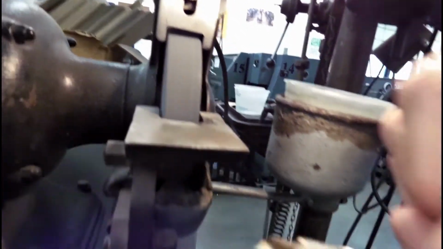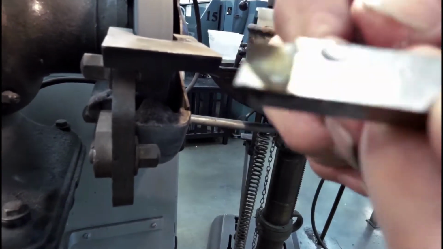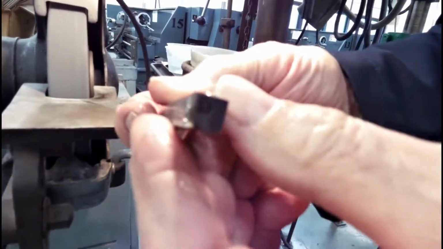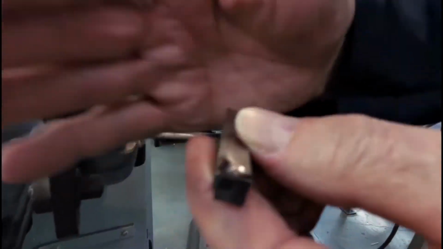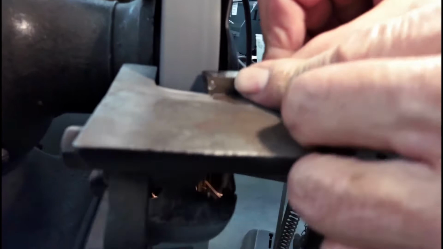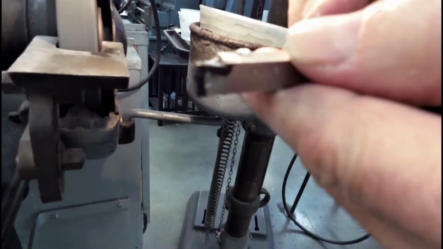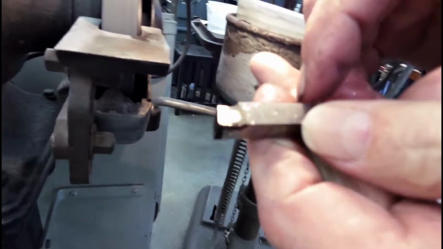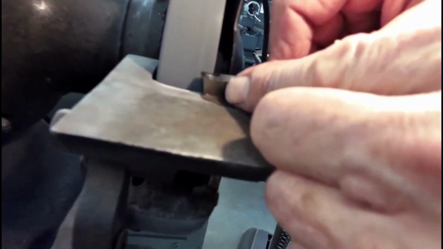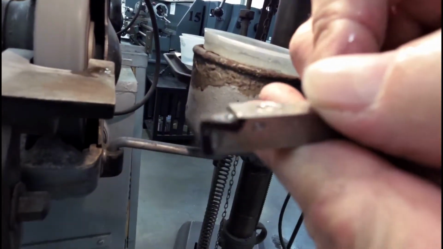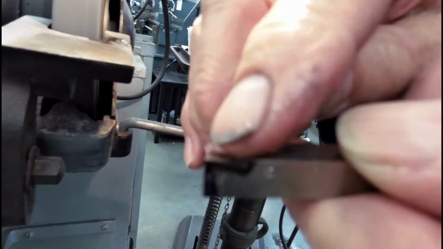We'll check it again. And I'm starting to get even closer. You can see down here that I got relief at the bottom. I've created the cutting edge. It's almost there. You can see it. I've created it. I've got a little further to go. And I'm almost there. I've got a tiny, tiny little bit to go. And it looks good. It looks to me like we reached it.